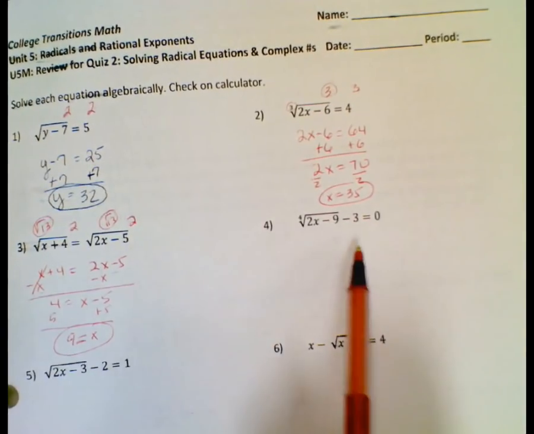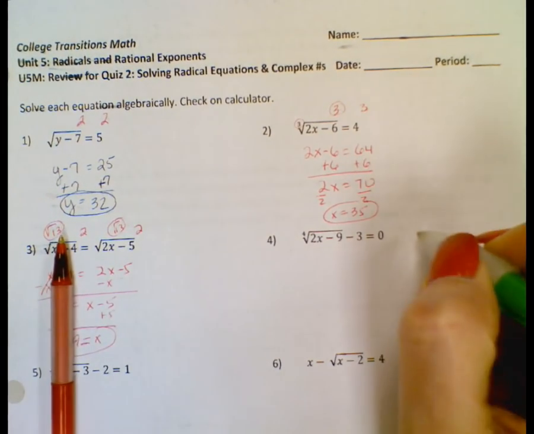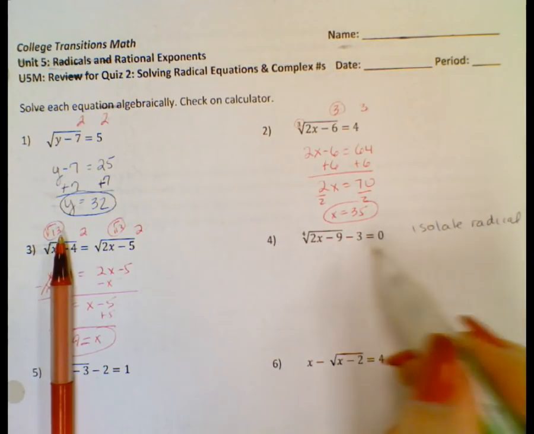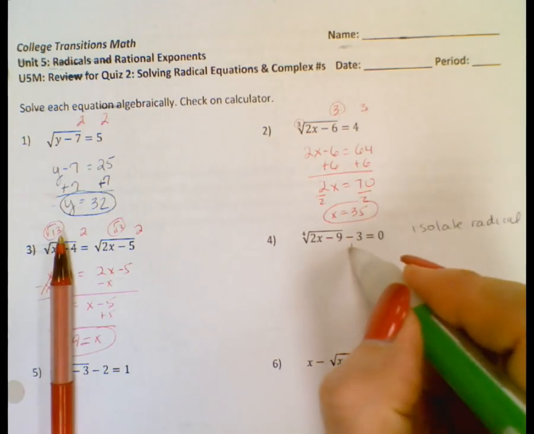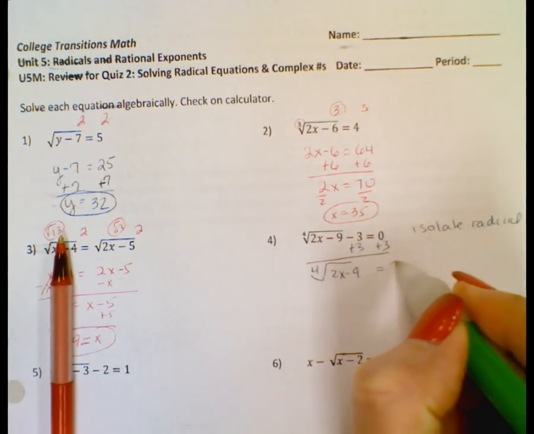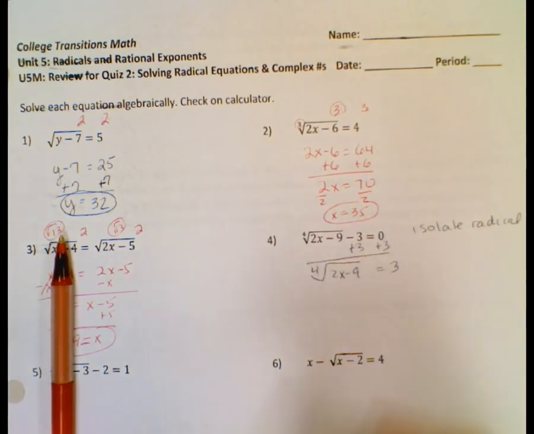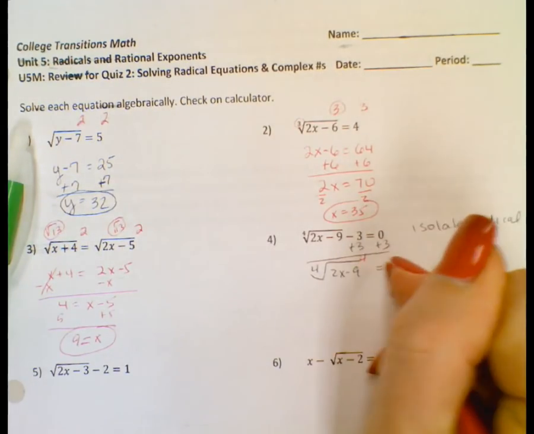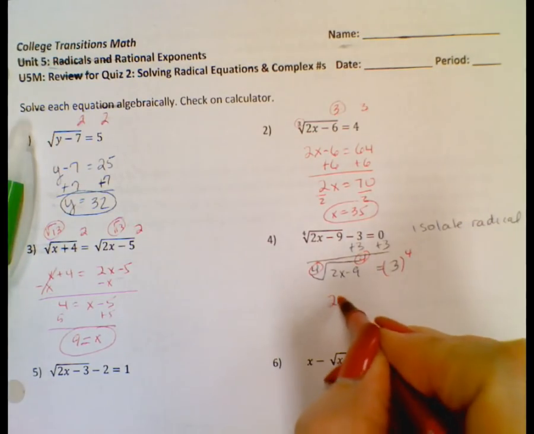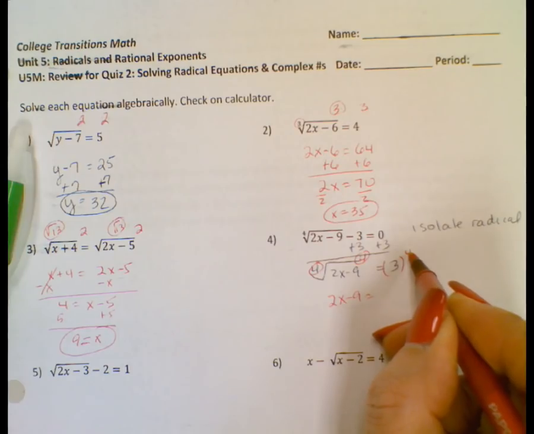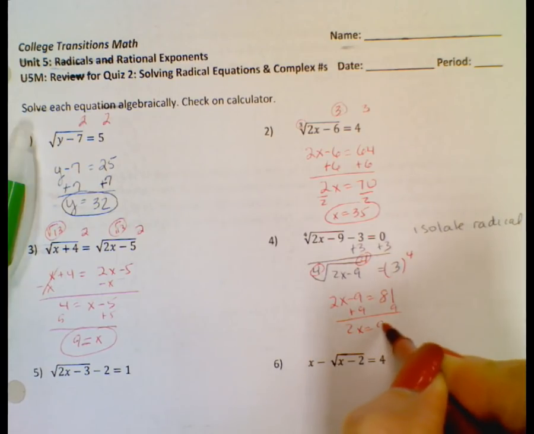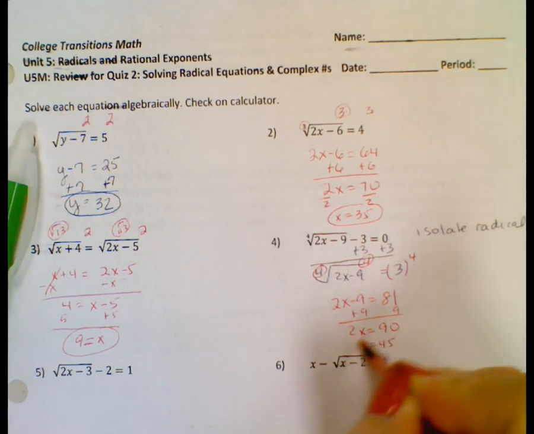On the next one, you have a 4th root, so you have to be careful here. First thing you have to do is isolate the radical. That means the radical should be by itself. This 3 is the reason it's not by itself. So we should get rid of this first because it's not part of the radical. Now it's isolated. So to get rid of the fourth root, you have to raise each side to the fourth power. This number should match this number. So you have 2x minus 9 equals 3 to the fourth. If you punch that in the calculator, it is 81. Add 9, and x is 45.